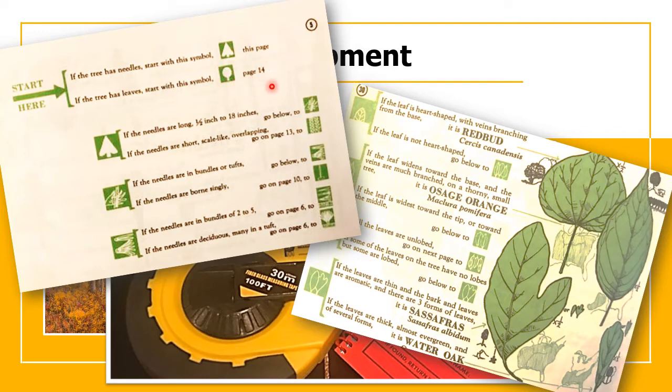So if it has needles, we stay on this page, and then are the needles long, a half inch to 18 inches, or are they short and scale-like? Depending on what choice you have, you're going to go down the page to that picture with the long needles, or you're going to go to page 13. It's all illustrated. It's packed full of information. Eventually, you'll get to a page where you can identify your actual species.